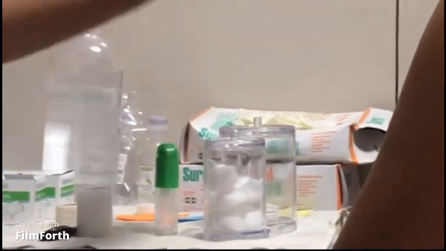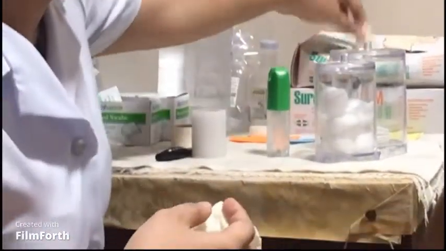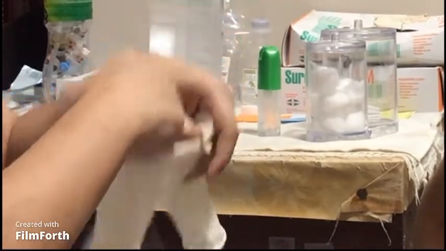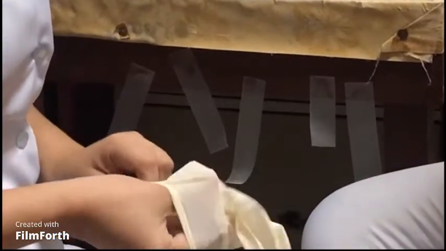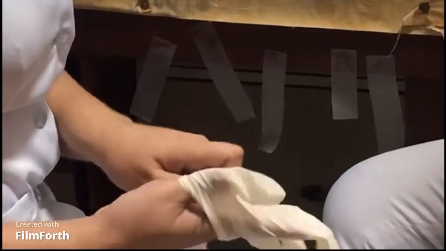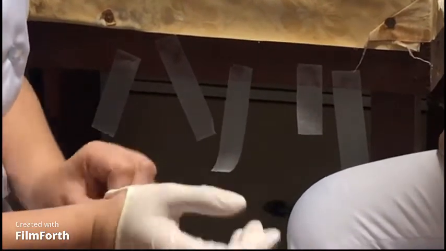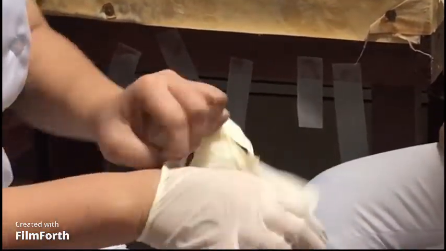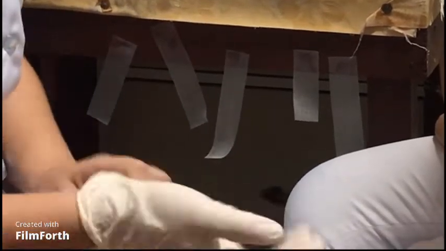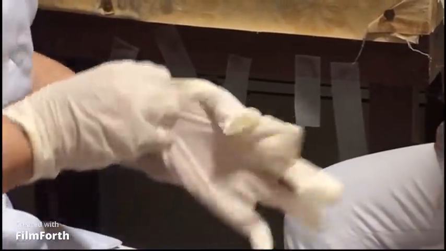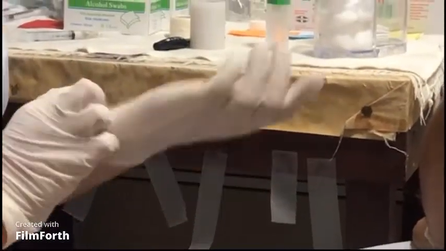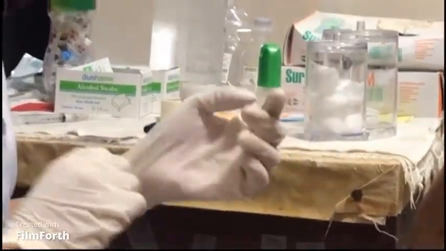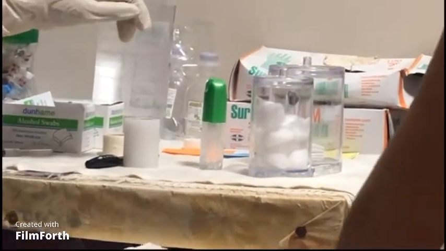Put on clean gloves. Clean the site with an antiseptic swab using a circular motion.